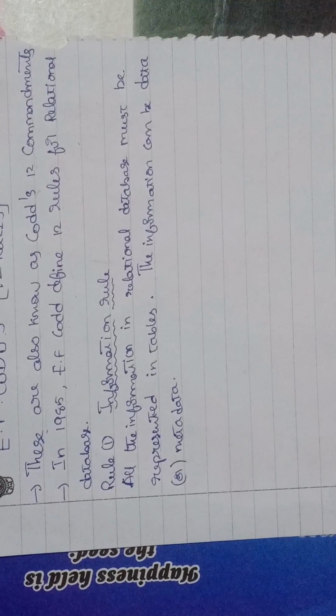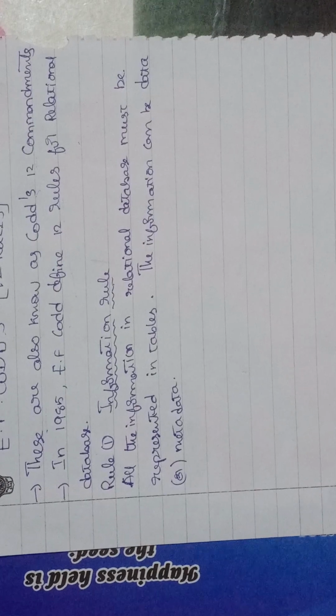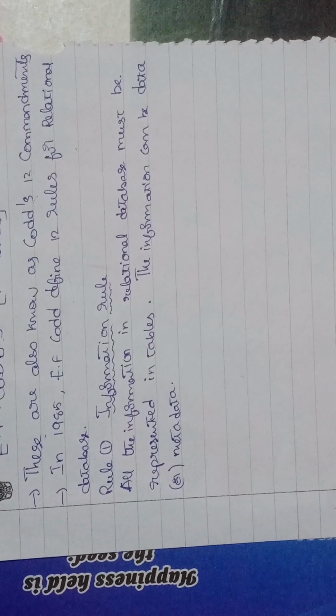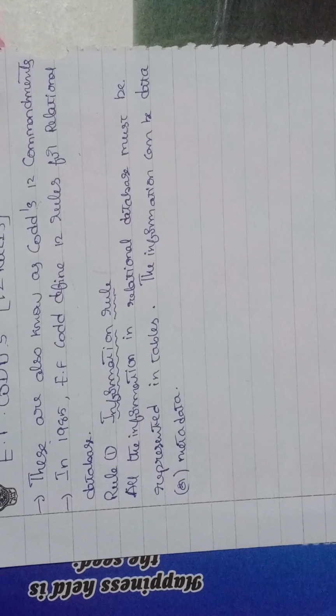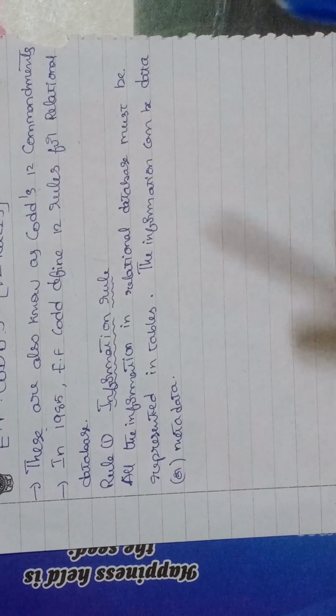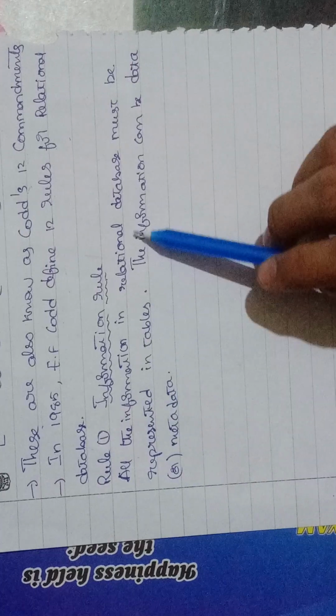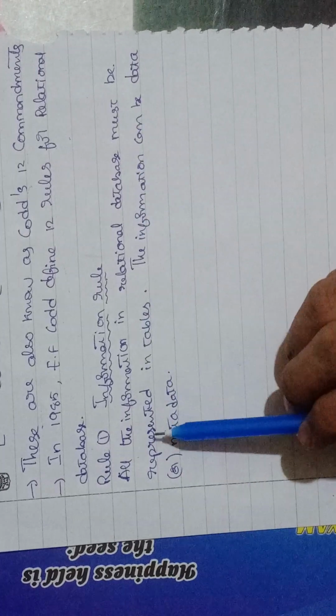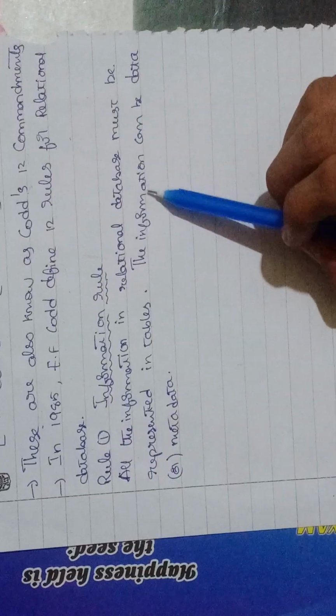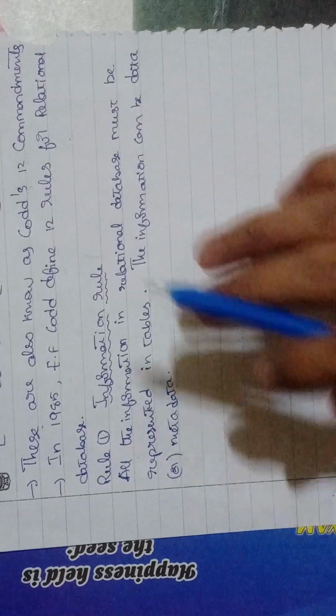The data stored in a database, whether it is user data or metadata, must be a value of some table cell. Everything in a database must be stored in a table format. This is called the information rule, the first rule. All the information in a relational database must be represented in tables. The information can be data or metadata.